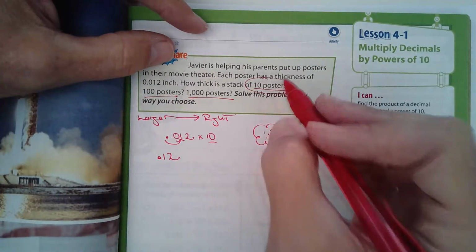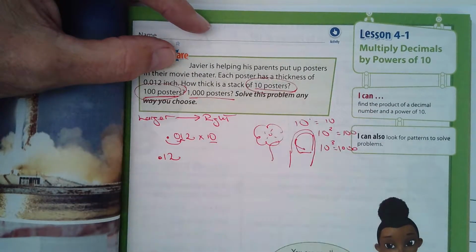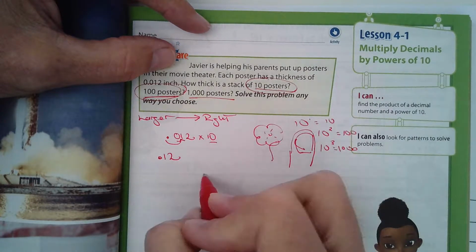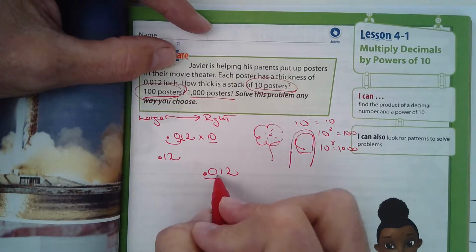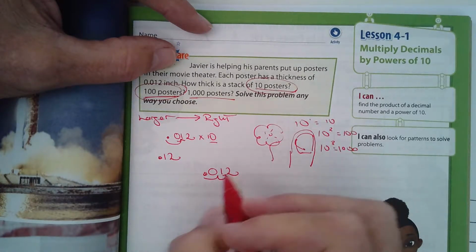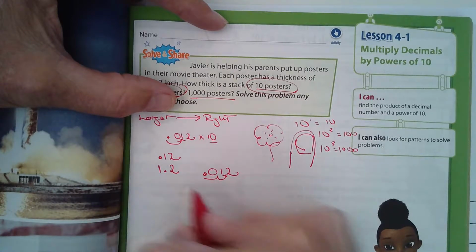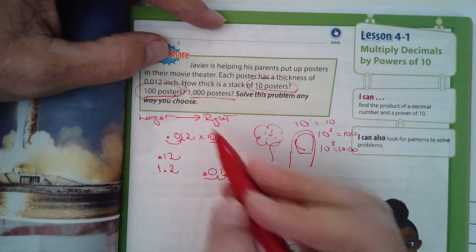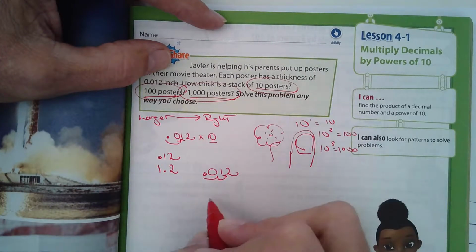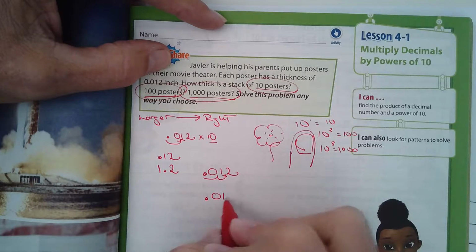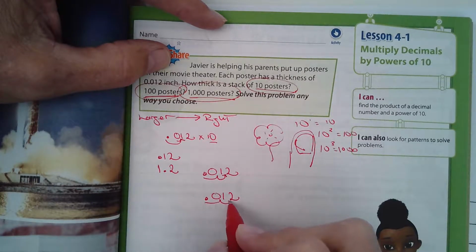So that was 10. And what if it was 100 posters? Well, that means I'm going to move the decimal in 0.012 two places. 1, 2. So now it becomes 1.2. So that's 100 posters. And then 1,000 posters, I'm going to move the decimal 3 places. 1, 2, 3.